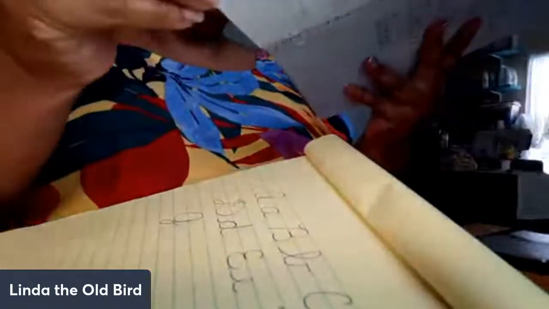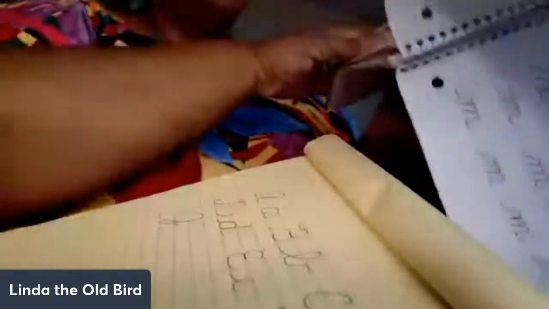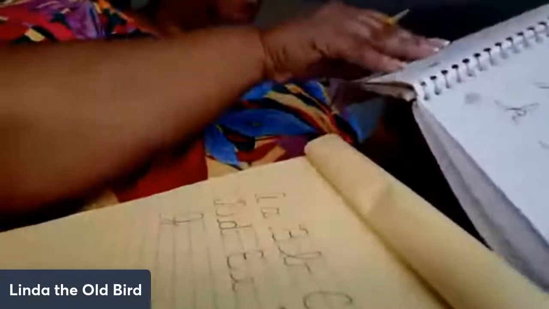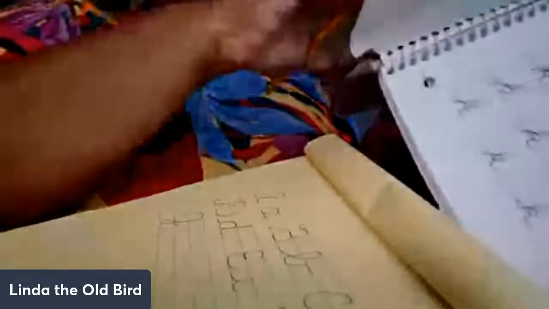Let me look at my notes. Sometimes I forget, guys. I'm so sorry. That other G throws me off. Sometimes when I'm cursive writing, I use what's the quickest, easiest way. There we go. They are the G's, remember?